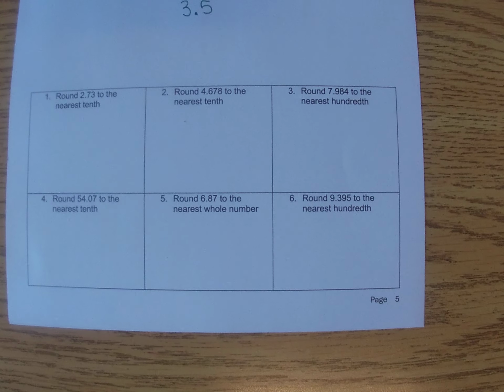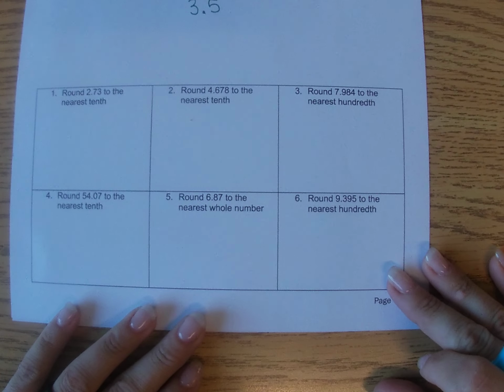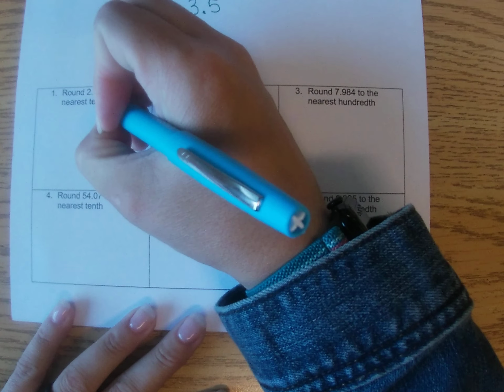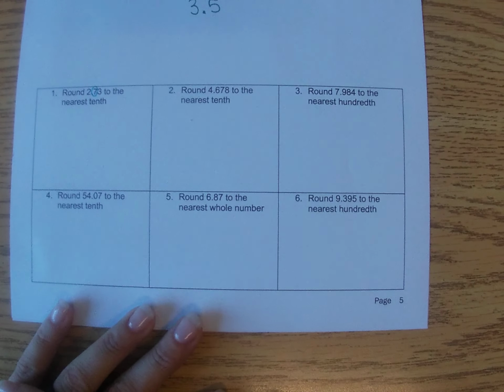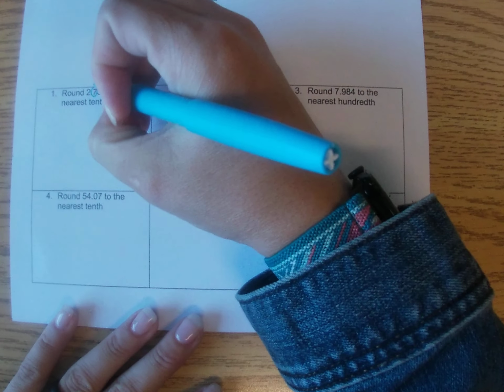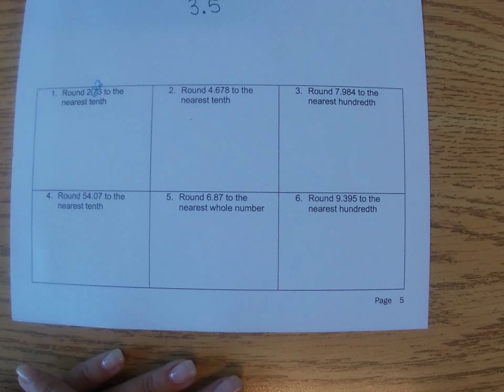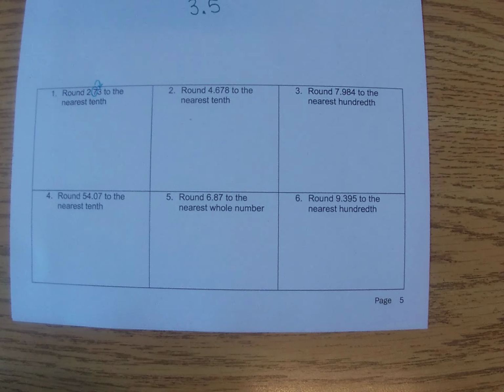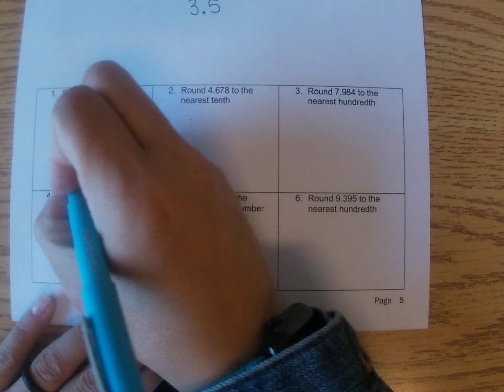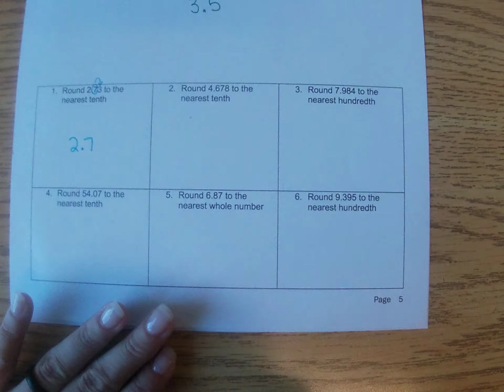So we have some examples down here that we're going to look at. So 2.73, if we are rounding this to the nearest tenth, we're going to find our tenths position. That's one place after the decimal point, and I'm going to look directly after it. That's a 3. 3 is in my 0 to 4, 0, 1, 2, 3, 4. So I'm going to keep that number the same, and this is just going to be 2.7.